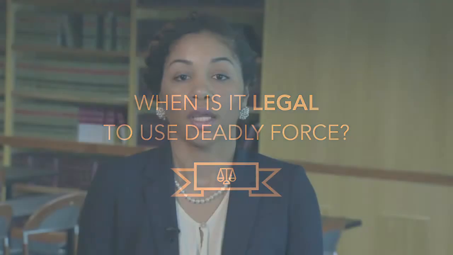Let's talk a little bit more about reasonableness. An officer's use of deadly force against a suspect is legally defined as a seizure. An officer may use force when detaining a suspect. But when is it legal to use deadly force? In a case called Tennessee versus Garner, the Supreme Court of the United States said that an officer may not use deadly force unless an officer reasonably believes that a suspect poses a significant threat of death or serious physical injury to the officer or others.